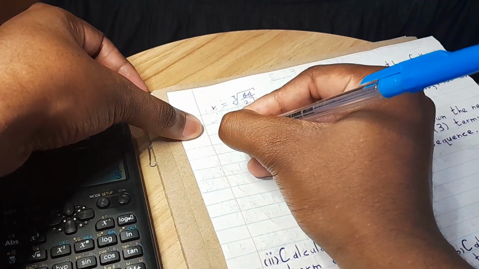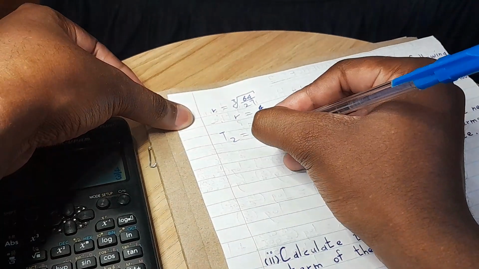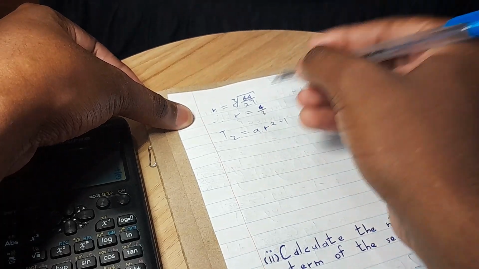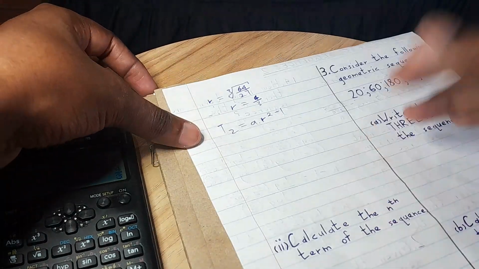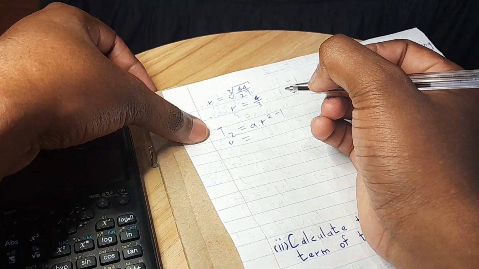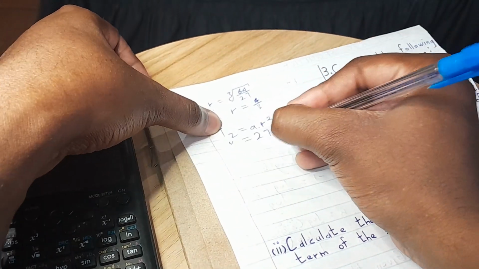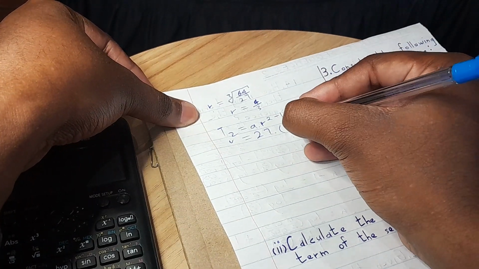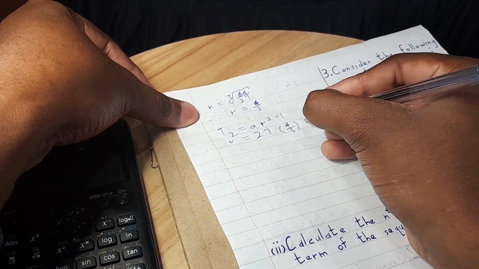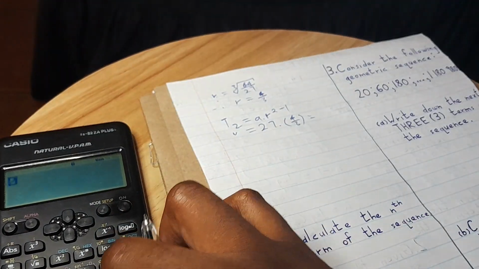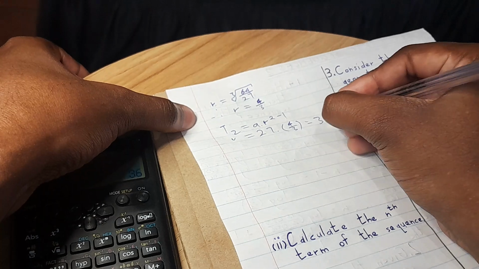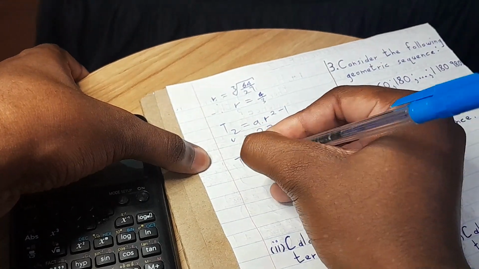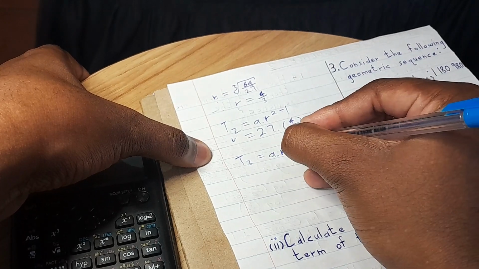So T2 is equal to A times R to the power 2 minus 1. We found R, right? T2 is V. Let me just check. Yes, T2 is V. So V is equal to A, which is 27, times R, which is 4 over 3, which is 36. And then T3 is equal to A times R to the power 3 minus 1.